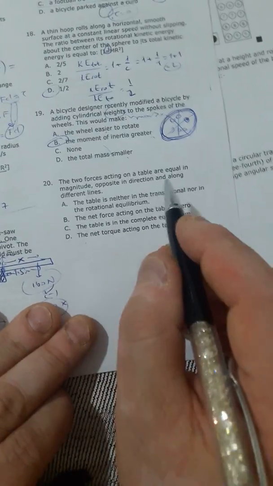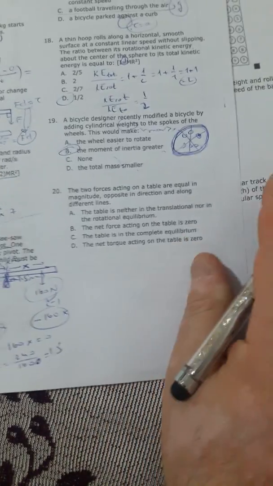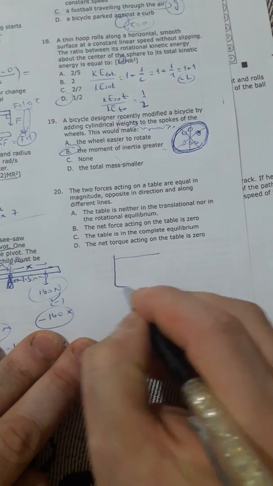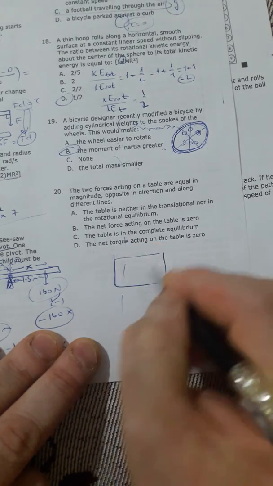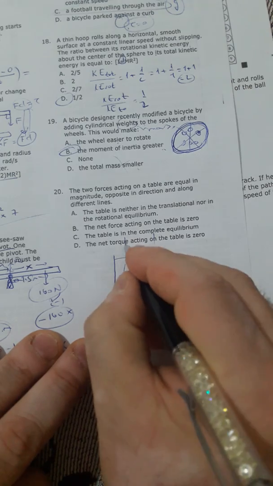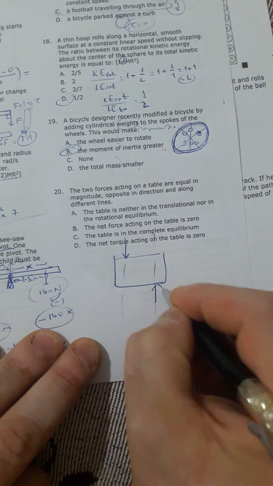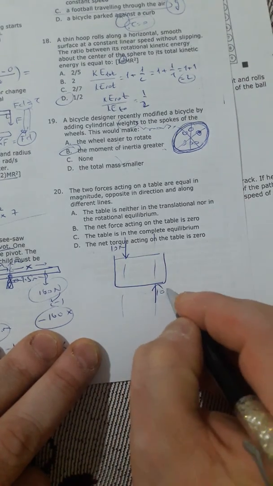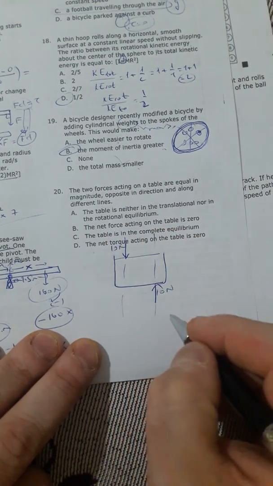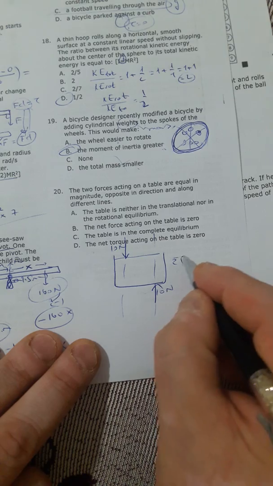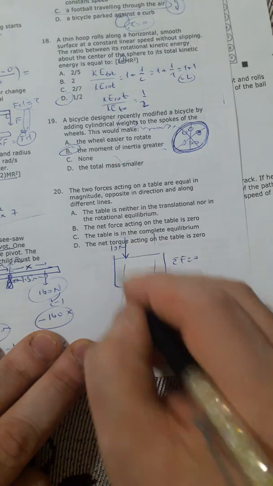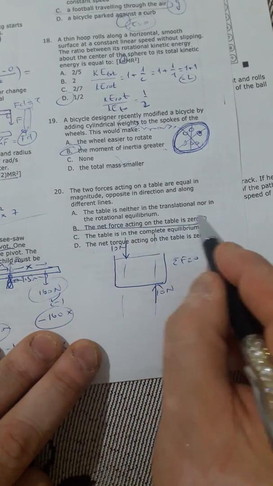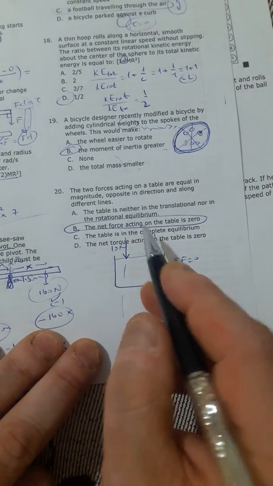Two forces acting on a table are equal in magnitude, opposite in direction, and along different lines. So here I'm going to draw a table. This is a table. There will be two different lines. One force will act in that direction. The other force will act like that. They are opposite in direction and equal in magnitude, like 10 Newton and 10 Newton, for example. The sum of these forces acting on the table will be equal to 0, because one of them is positive 10 and the other one is negative 10. So the sum of them is 0. The net force acting on the table is equal to 0, which is the answer.